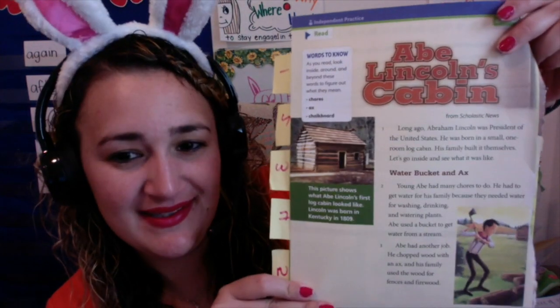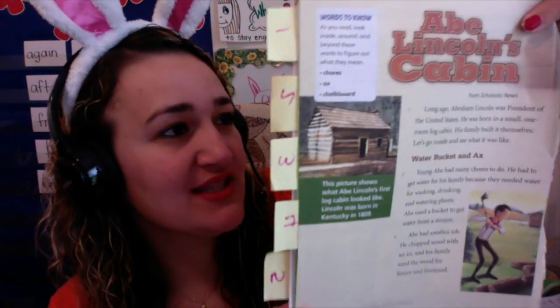Day 5. This is a cool story. I can't wait for you guys to read it. It's called Abe Lincoln's Cabin. And I love the pictures and the captions.